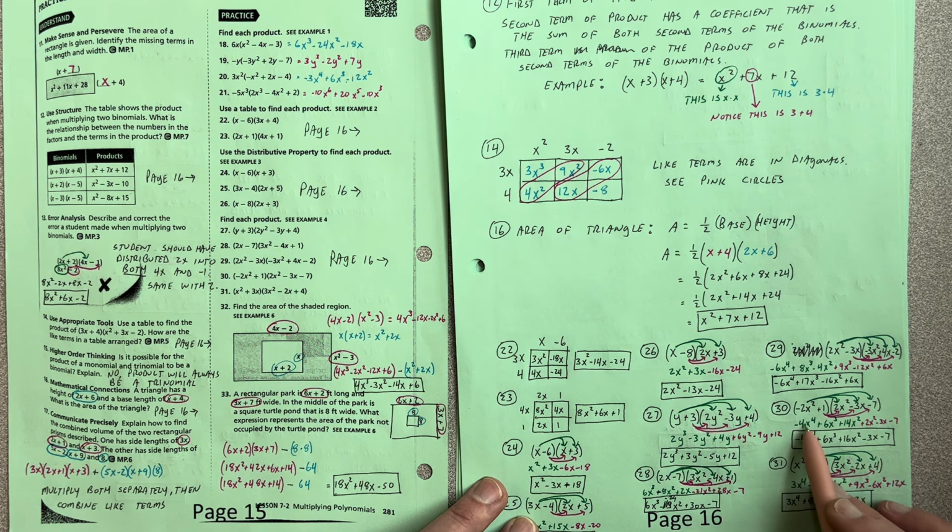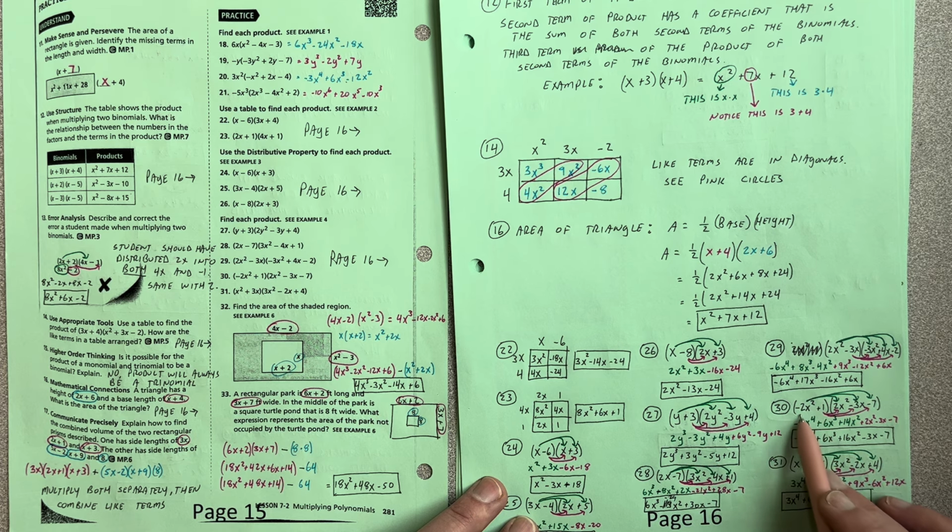Here we are, number 30, negative 2x squared times positive 2x squared. Negative 2 times positive 2 is negative 4. X squared times x squared is x to the fourth. Negative 2x squared times negative 3x. Negative times a negative is a positive. 2 times 3 makes 6. X squared times x to the first is x to the third.